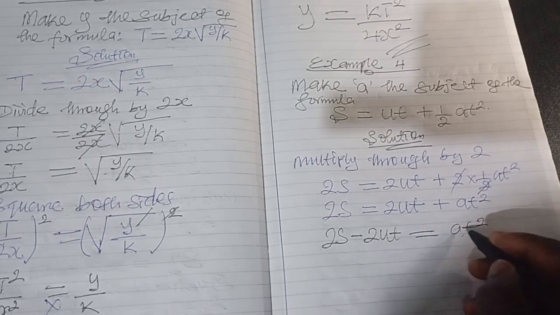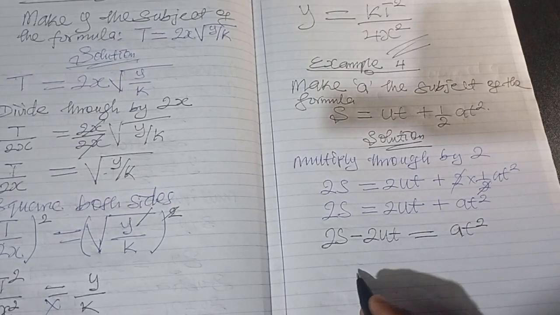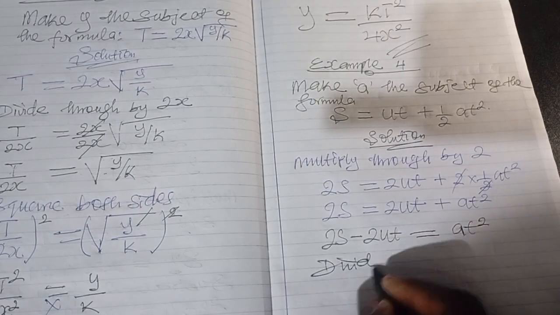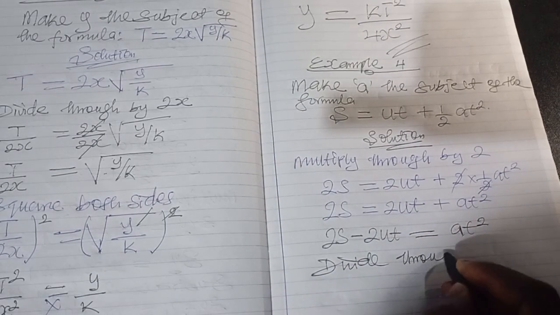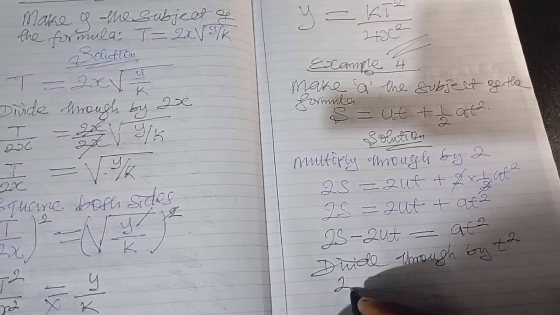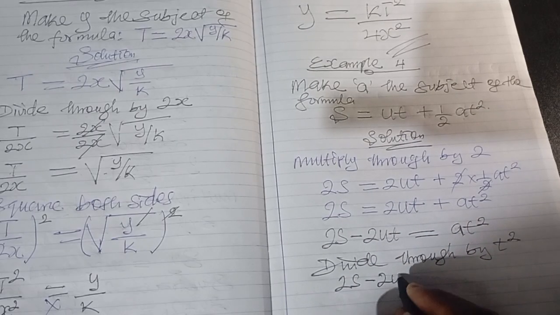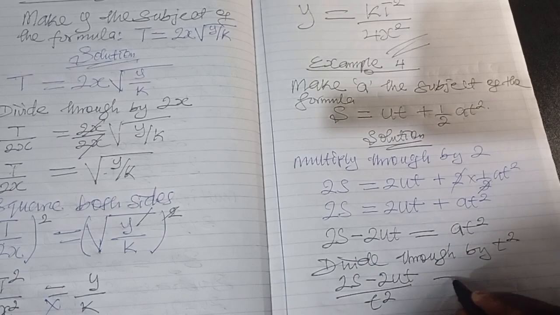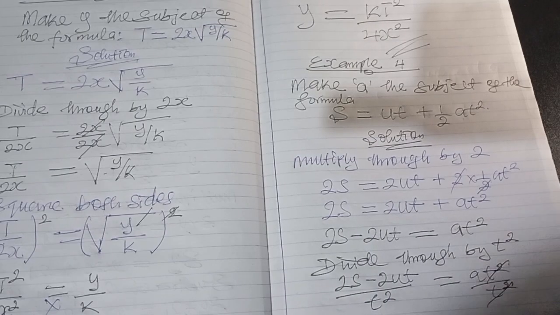Now the coefficient of a here is t squared. We are going to divide through by t squared. So we can have 2s minus 2ut divided by t squared is equals to a t squared divided by t squared. So this t squared can cancel.